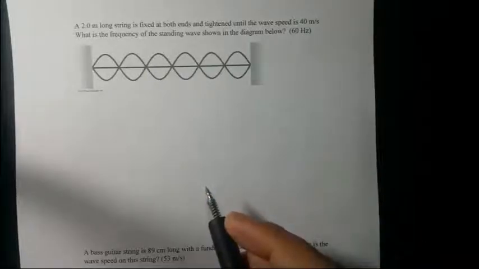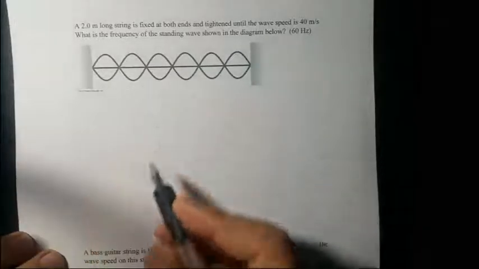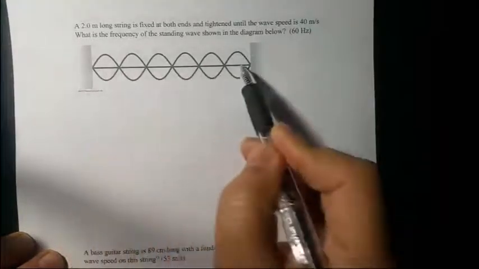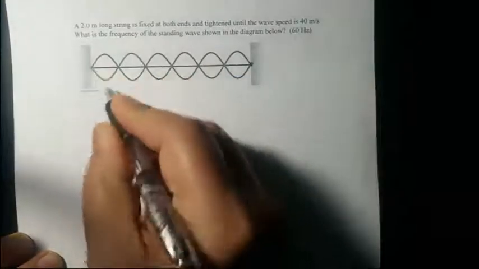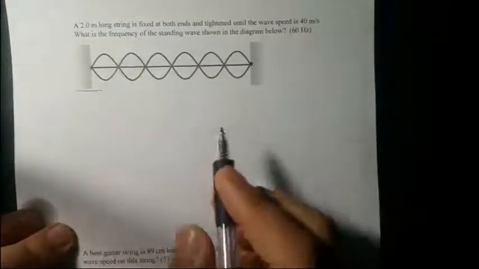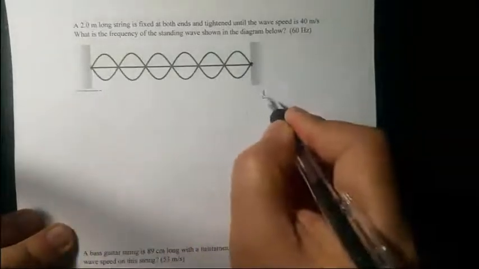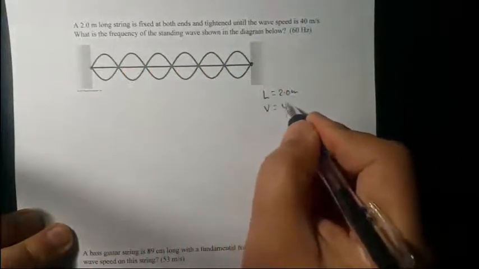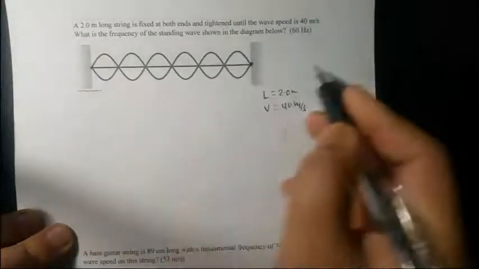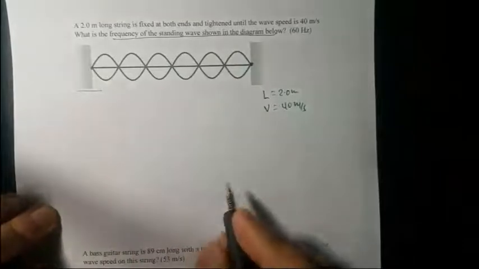So here are some sample problems on standing waves and superposition. Here's the first example I randomly picked. This is a string fixed at both ends, clamped at both ends, and this is the standing wave pattern at some resonance, at some harmonic. We don't know the number of the harmonic. Here's the standing wave pattern you're given, and the length of the string is 2 meters. That's given, fixed at both ends, and the wave speed is 40 meters per second. What is the frequency of the standing wave as shown? So that's what it's asking.